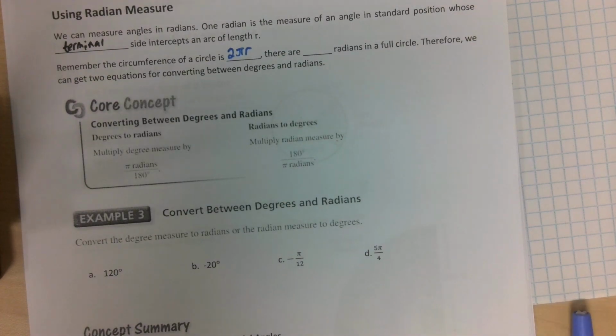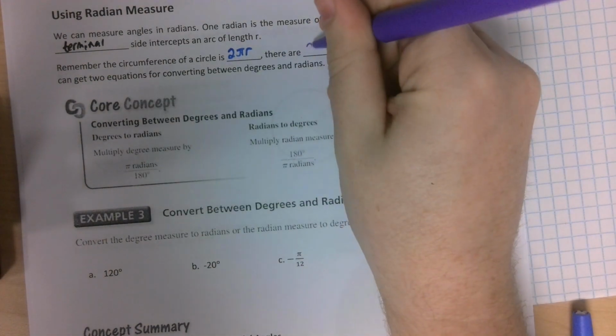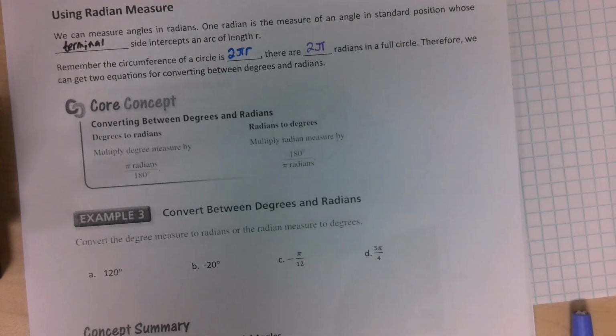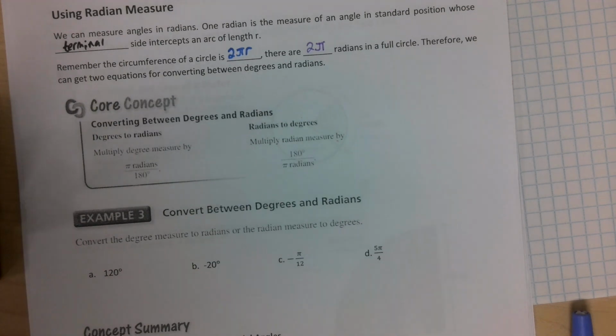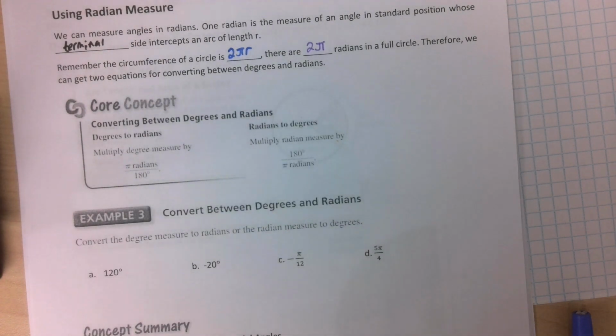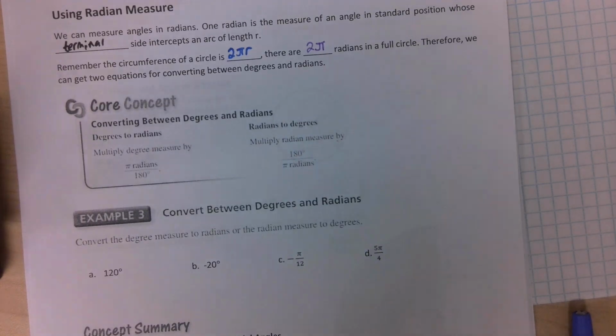Wouldn't we just get rid of the r? There are 2 pi radians in a full circle. So that's about 6.28 radians. And no matter how big or small your circle is, the entire circle will take 6.28 radians, or 6.28 radii, to work your way around the outside.